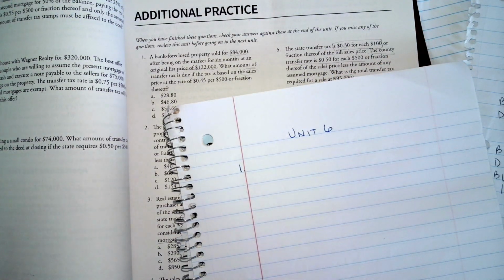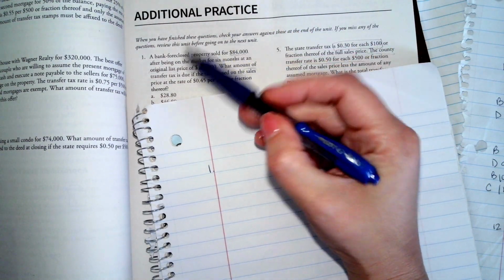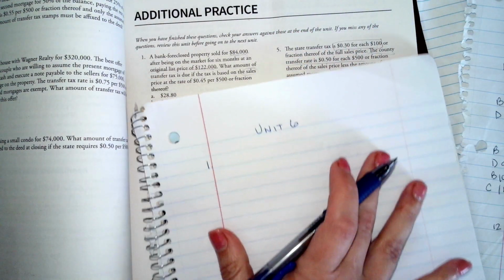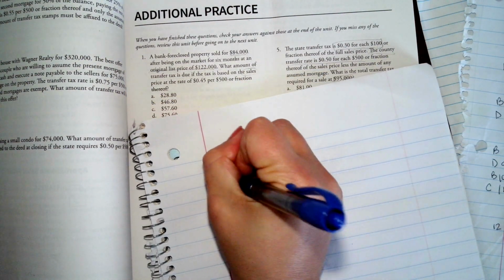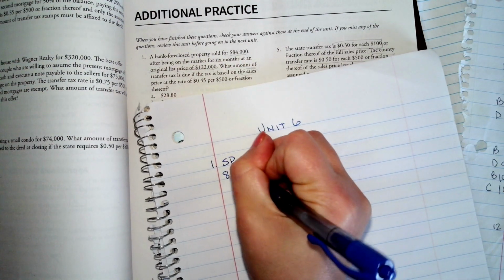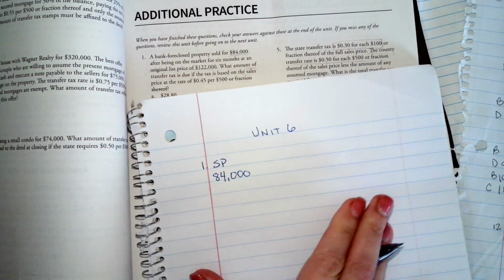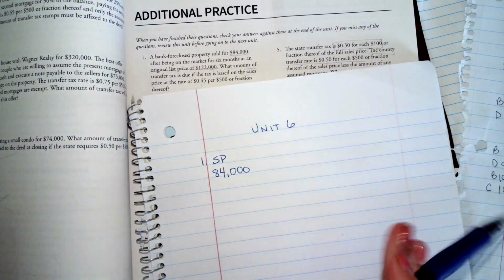A lot of these questions, you're going to have information you do not need. So all you're really worried about is the sales price and the rate. And we are going to work it just like we do taxes. So the sales price is $84,000, and the rate is 45 cents per 500.